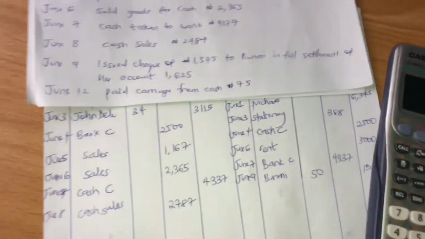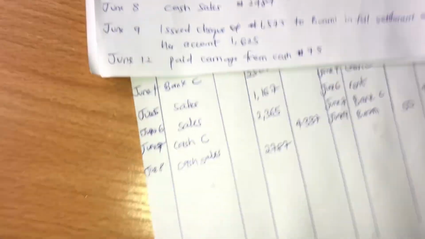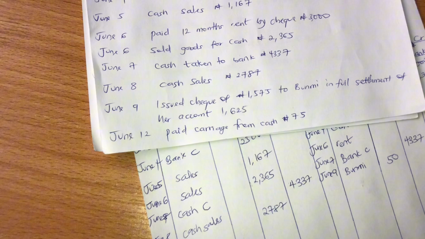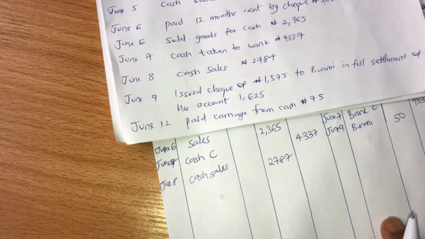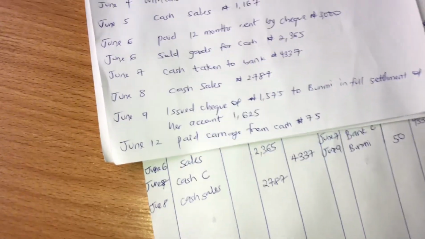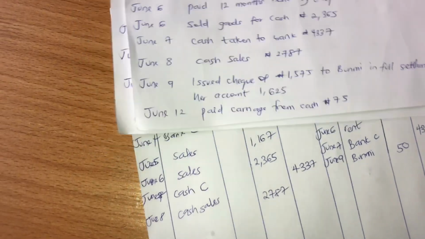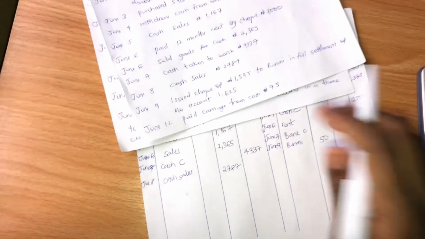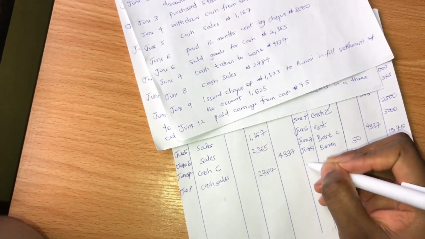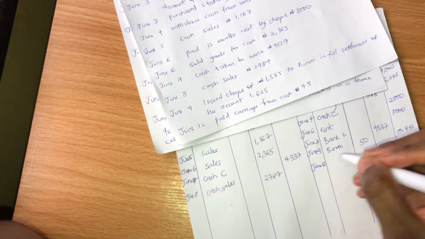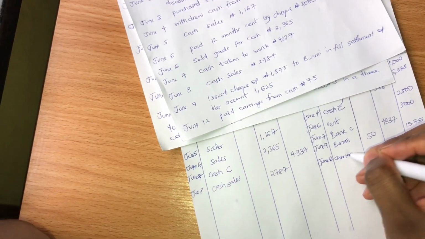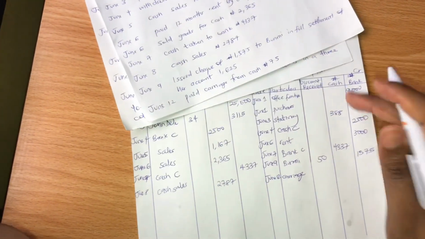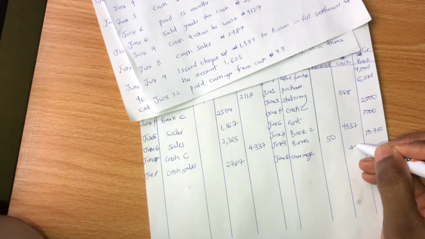So are you understanding me? Okay, let's continue. The next one is paid carriage from cash of 75 naira. Paid carriage, like an expense, the payment you made is going to be on the credit side. So it's paid carriage, June 12 carriage with cash of 75 naira. So it's going to be under the cash column, 75 naira.